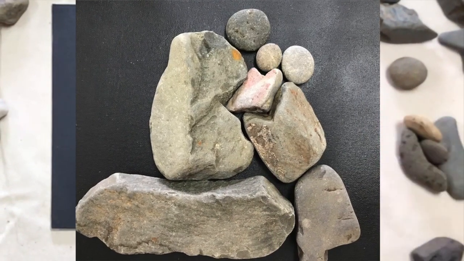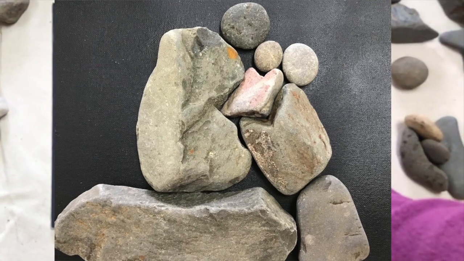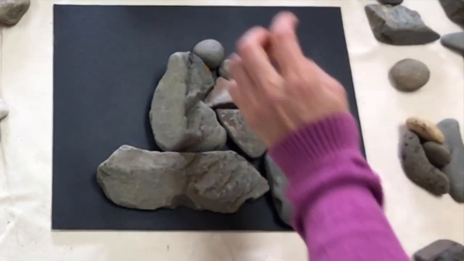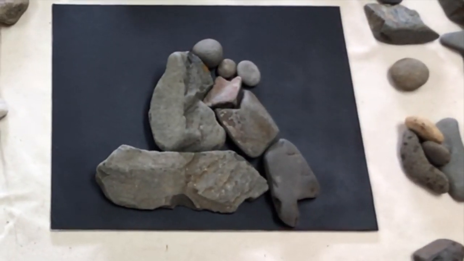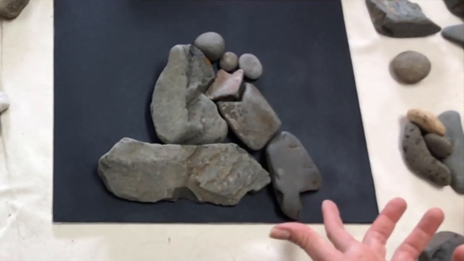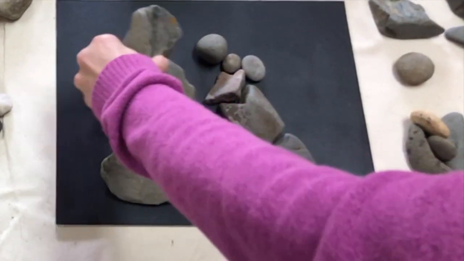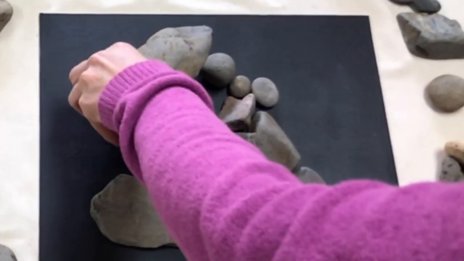I think that works pretty good. Get Mom's face in there. Everybody's touching the baby's head because they all love the baby. Okay, that's pretty cool. And then I thought, well, what if we did something bigger?